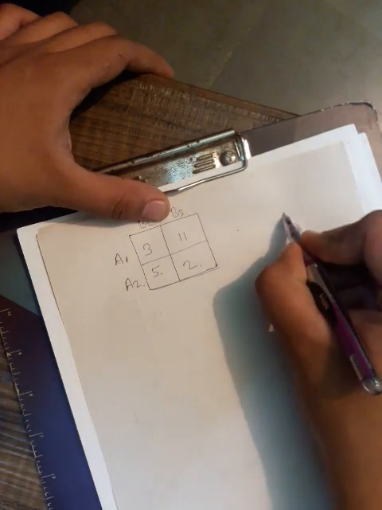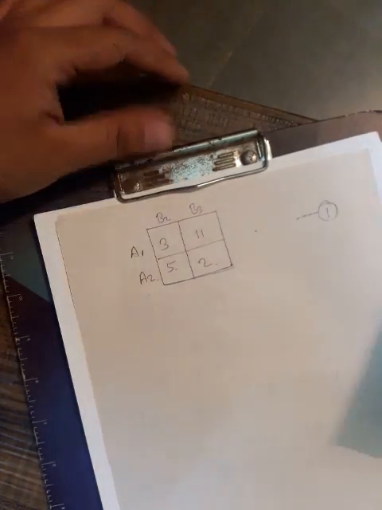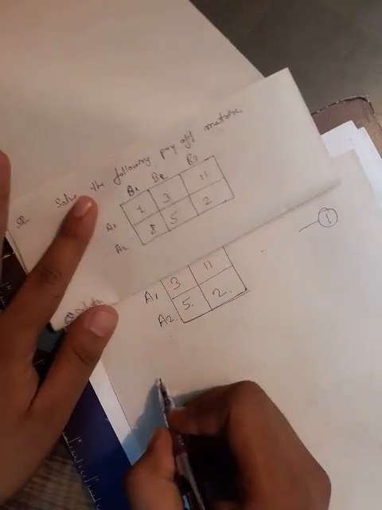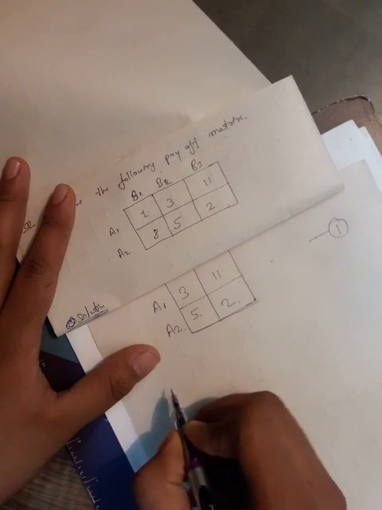Give it as equation number 1. Now before going to solve by the analytical method, first write the optimum strategy of player A and player B, as we did in the previous lecture.